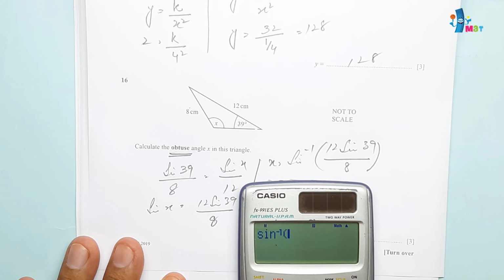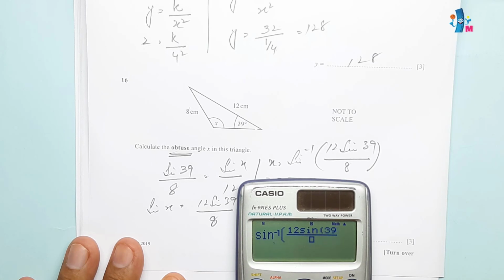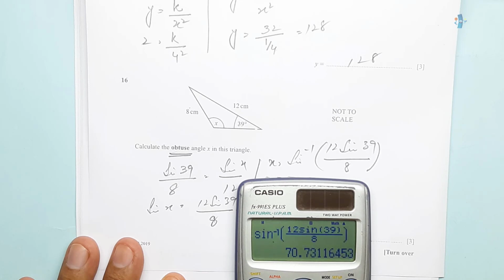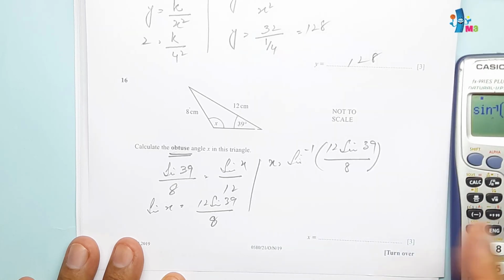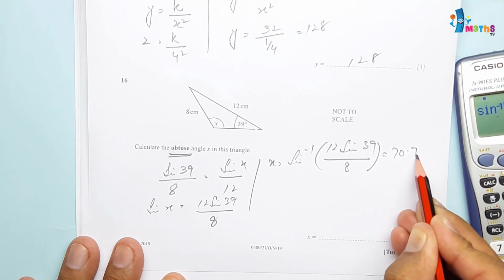Sine inverse of fraction 12 sine of 39 over 8, and bracket close, and this is equal to 70.73.